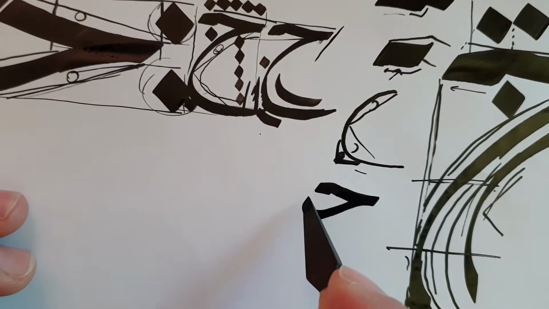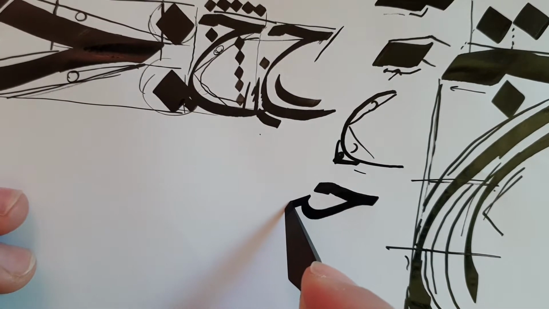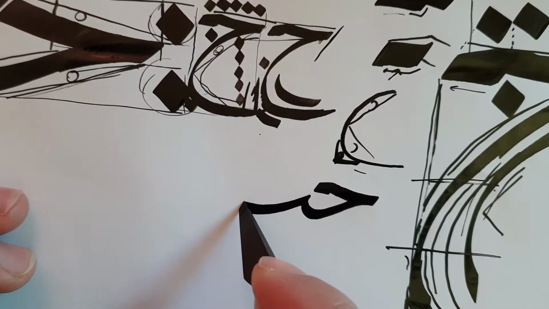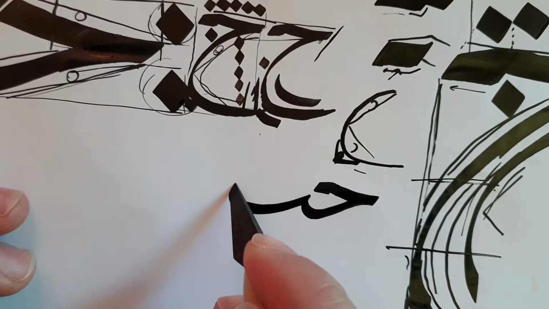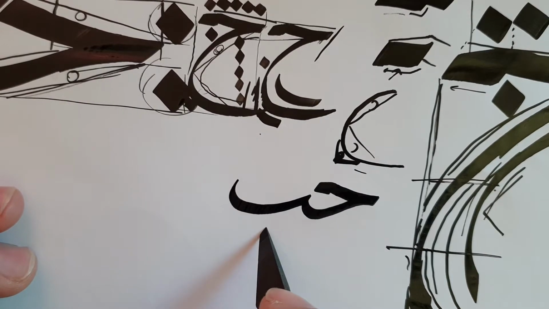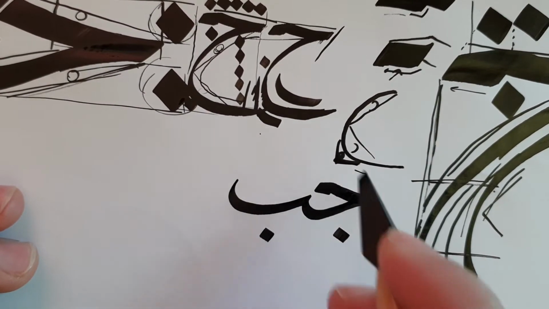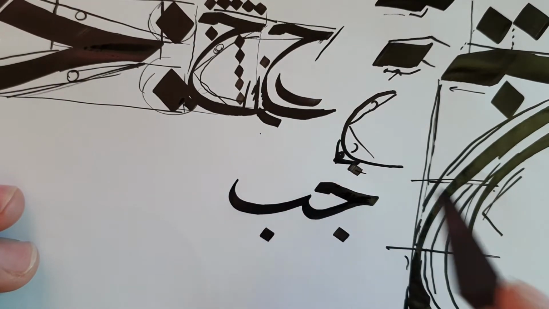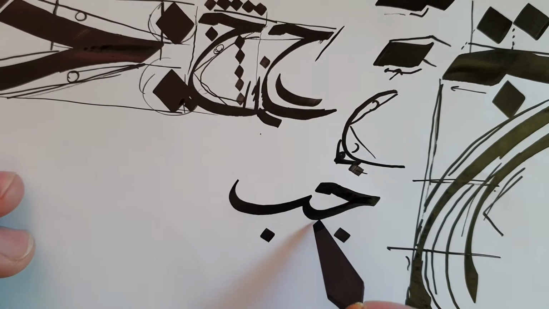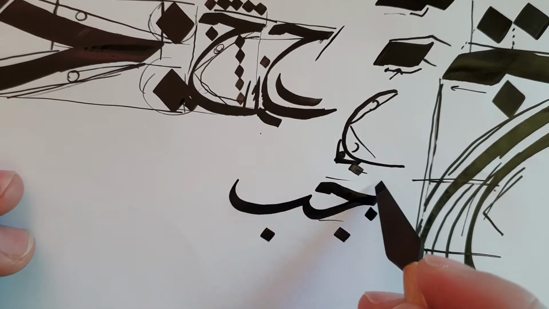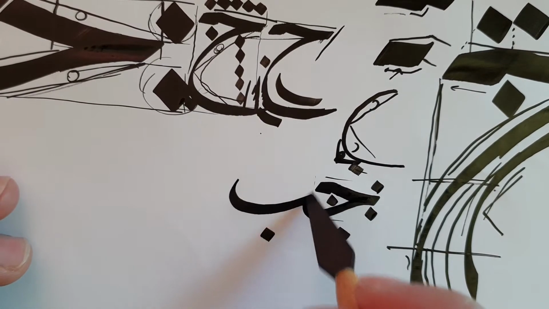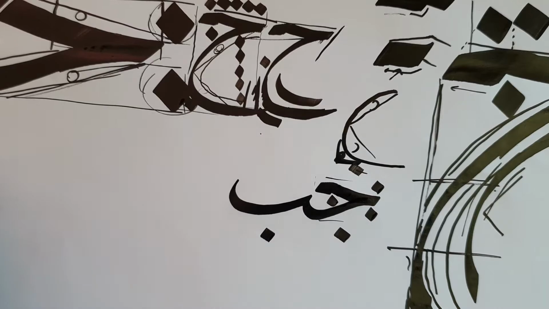Then back here, and we could basically finish it with a bat if we want to. And this could be hub or khab or whatever, or jab. So the jeem would be a dot down here and a kha would be a dot up here. So the scaling is 1 point, 1 point, 1 point, and 5 points of width.